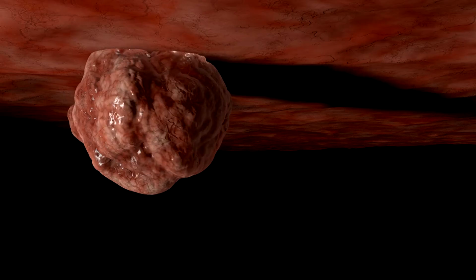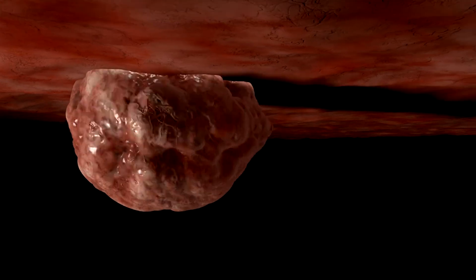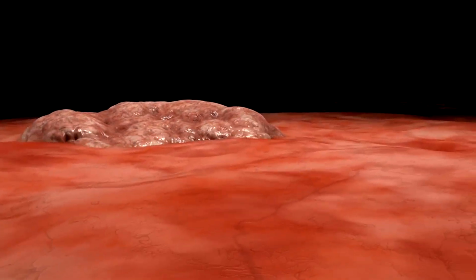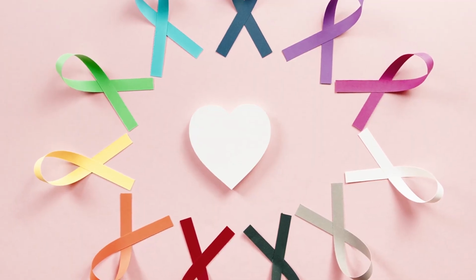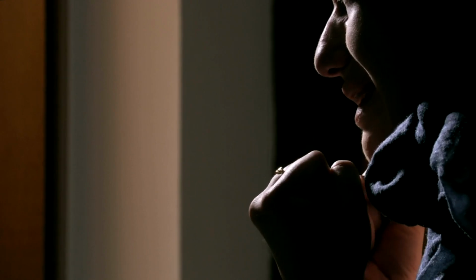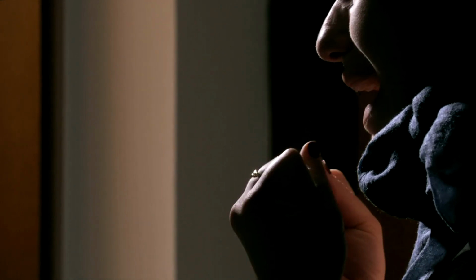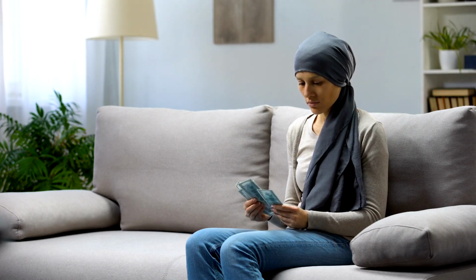Leukemias are cancers of the blood and bone marrow, and lymphomas and myelomas are cancers that begin in the cells of the immune system. Despite their differences, all cancers share the common characteristic of uncontrolled cell growth. The prevalence of cancer is staggering. The burden of cancer extends beyond the physical, affecting families emotionally and financially. The economic impact is also immense, with billions spent annually on treatment, research, and care.